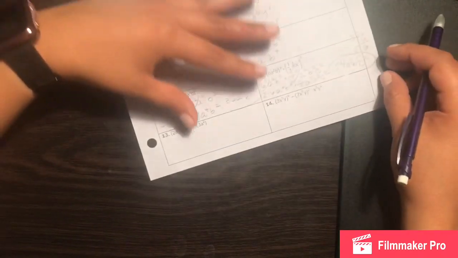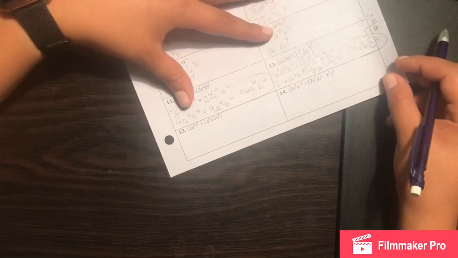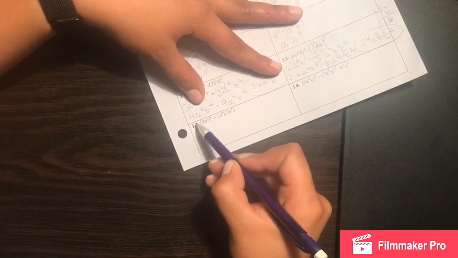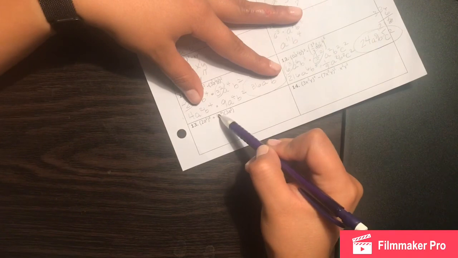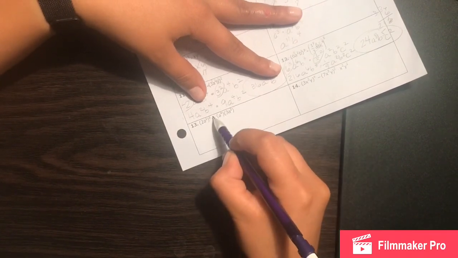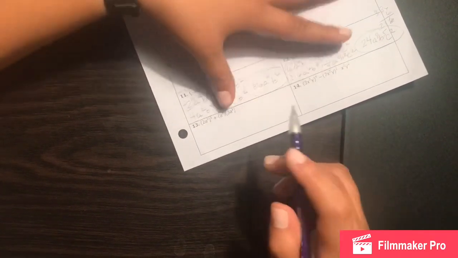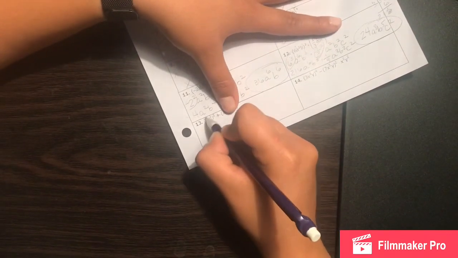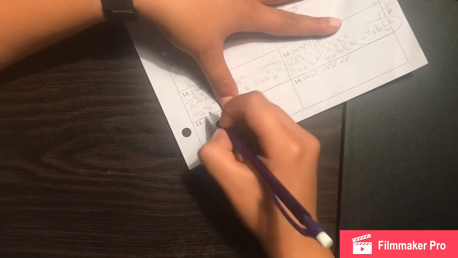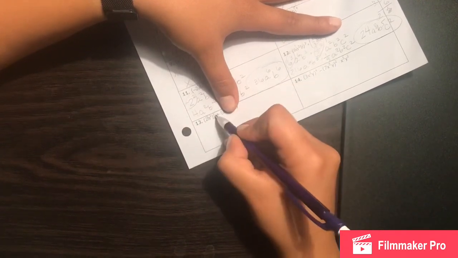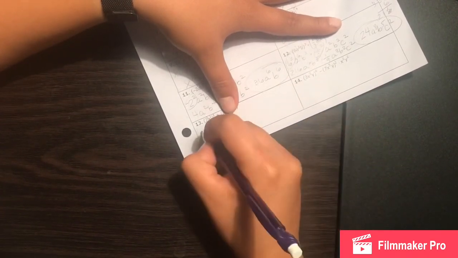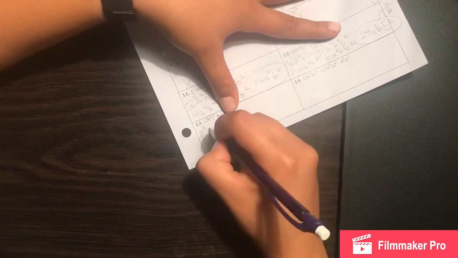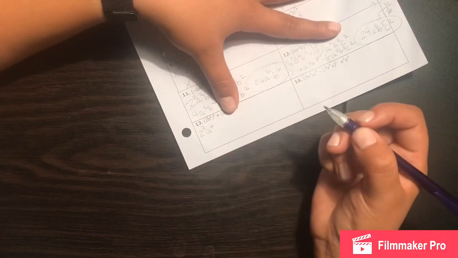All right, last two. Number 13, okay? I see the power rule, I see the product rule, and I see adding, okay? So we're going to take care of the power rule first. So I'm going to distribute this 3 to all of the powers inside. So 2 is raised to the 1 power. 3 times 1 is 3, so this is 2 to the 3rd. 2 times 3 is 6, so this is a to the 6th, okay?